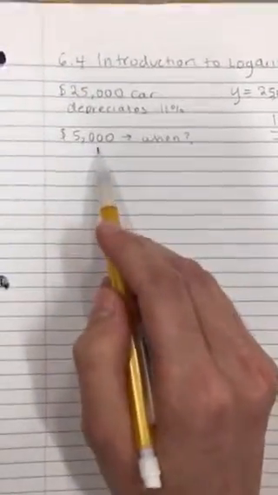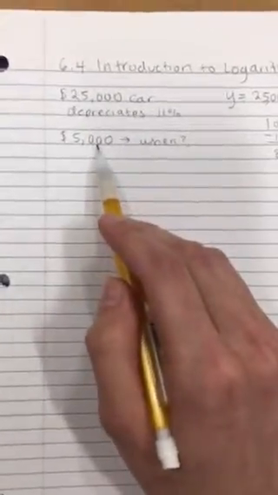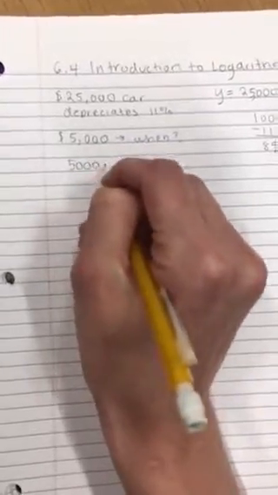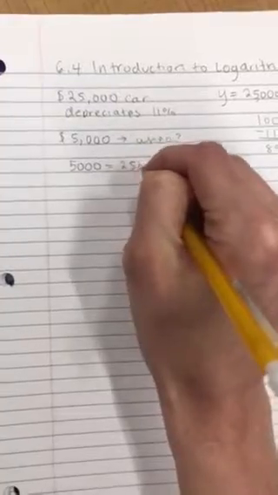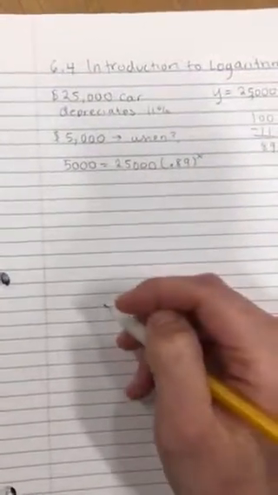So this should be a 0.89 base raised to my time. And my goal in this problem is to figure out when this equation is going to equal $5,000. So I want you to see what that looks like: 5,000, my output value, equals 25,000 times 0.89 raised to the x.